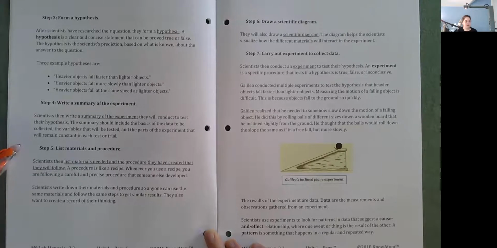Step 5, list materials and procedure. Scientists then list materials needed and the procedure they have created that they will follow. A procedure is like a recipe. Whenever you use a recipe, you are following a careful and precise procedure that someone else developed. Scientists write down the materials and procedures so anyone can use the same materials and follow the same steps to get similar results. They also want to create a record of their thinking.